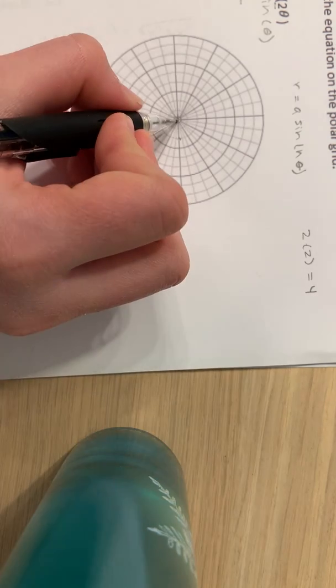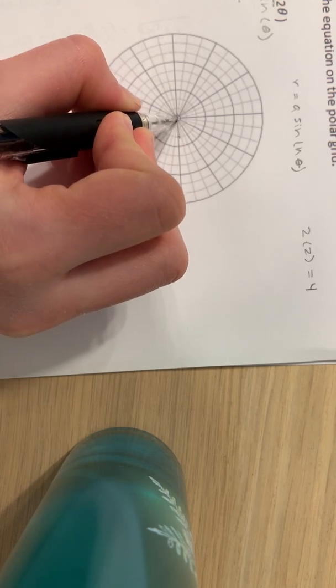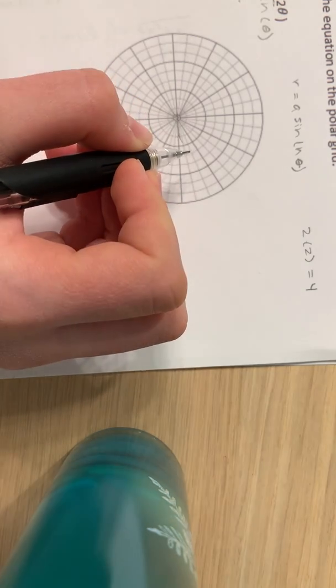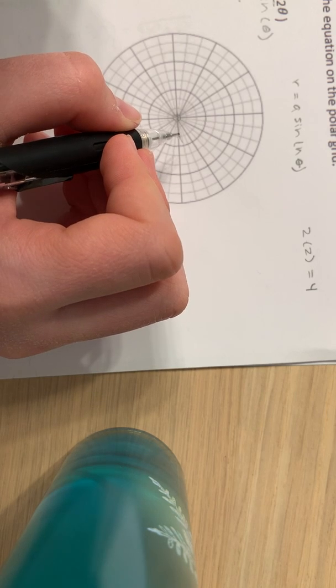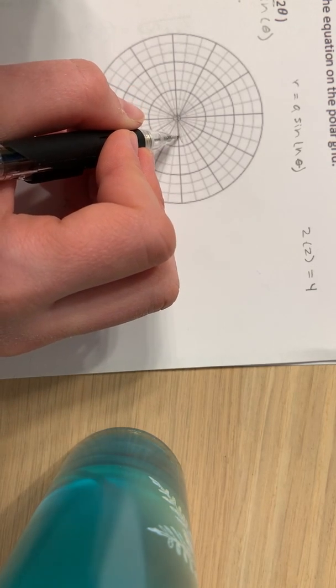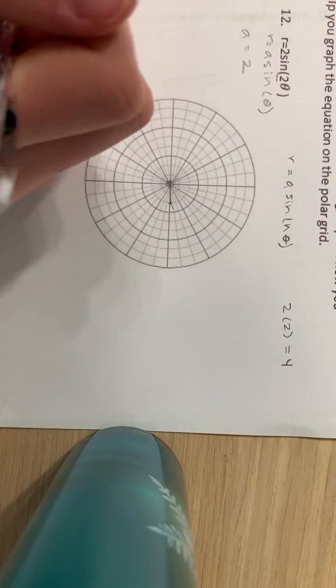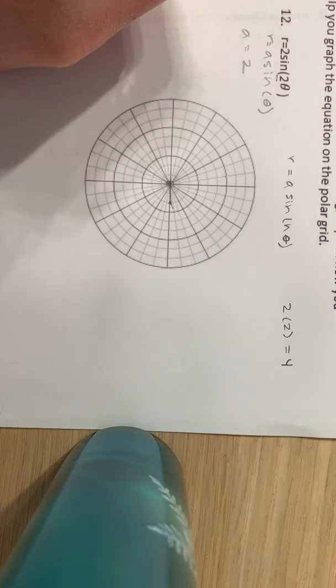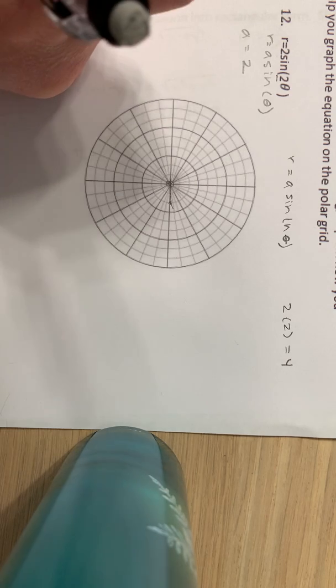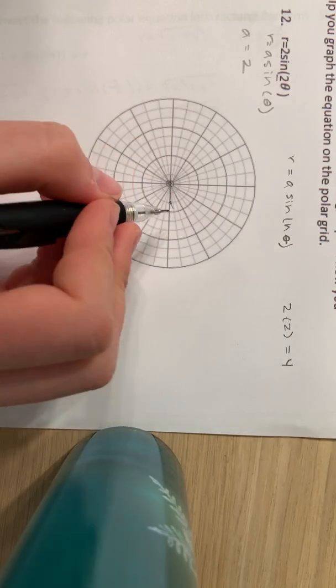And then back to the center. And then we go to -2 and 3 pi fourths.